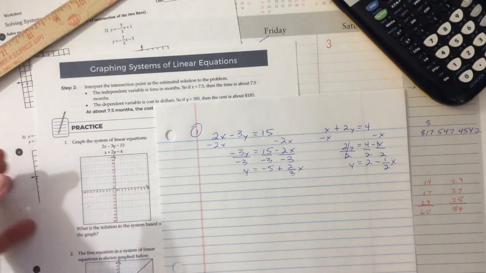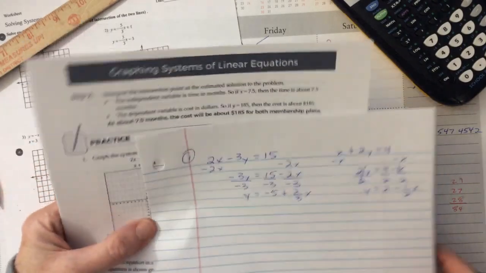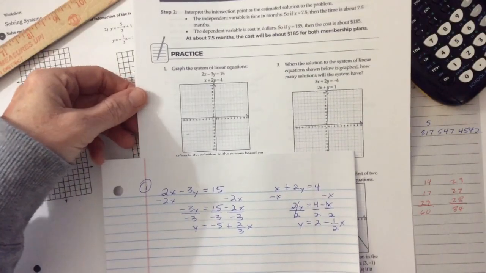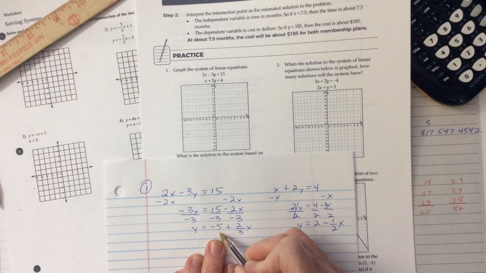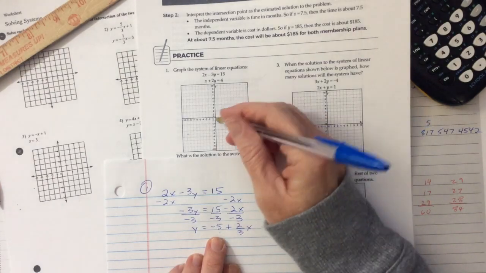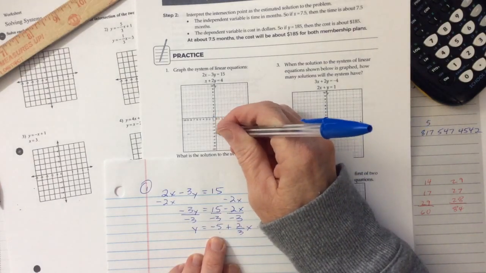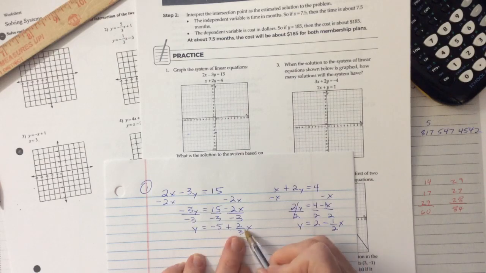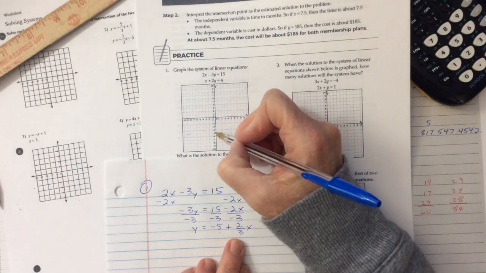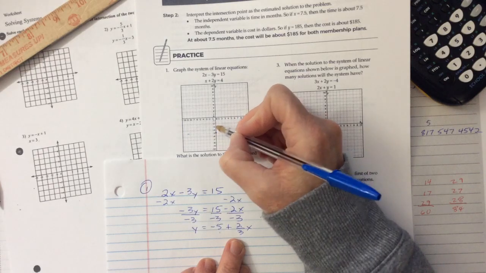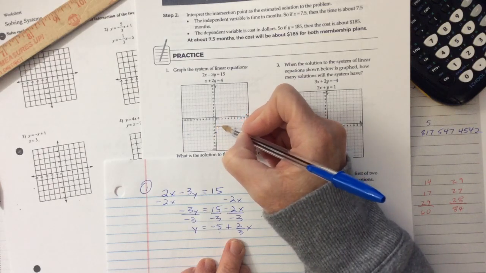Now we can graph these. Let's put them like this so you can see them. You know your y-intercept on this equation is negative 5, so let's put that point on here. And we know our slope is 2 over 3. So I'm going to rise up 2, and I'm going to go over 3. There's my point.